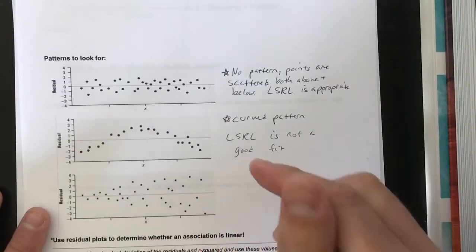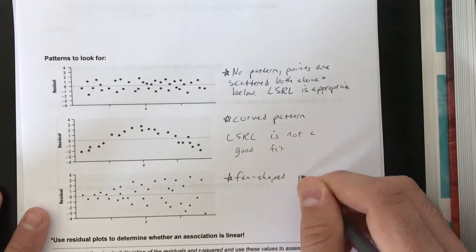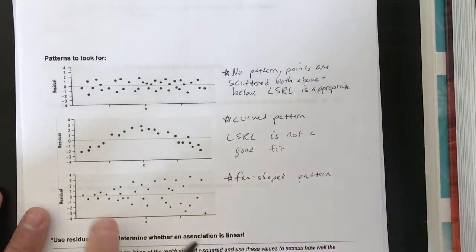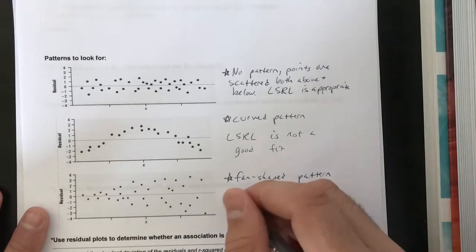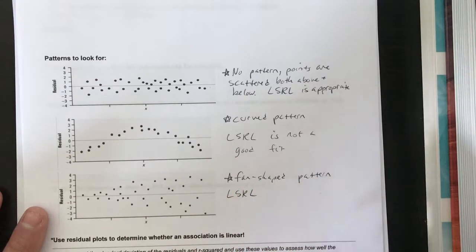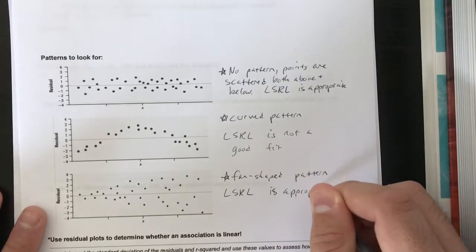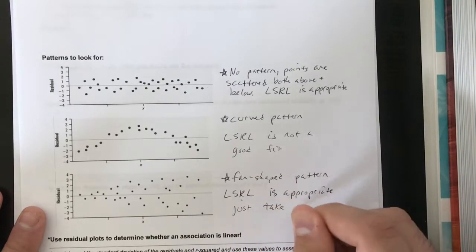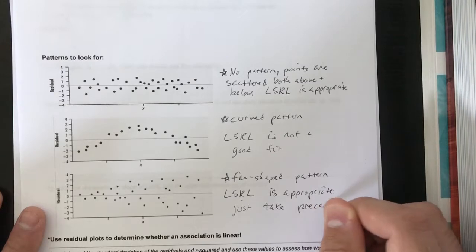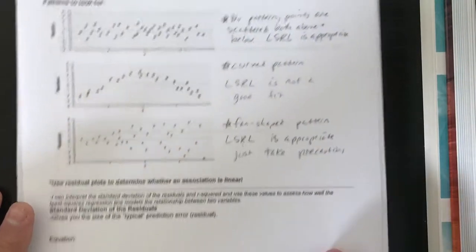And then here, fan shape pattern. So one area of the scatter plot is pretty accurate, and then once you go past a certain point of your explanatory variable, it becomes less accurate. So you can still use your least squares regression line. It's appropriate, just take precautions. Especially when you're predicting down here, it's less accurate as a model.